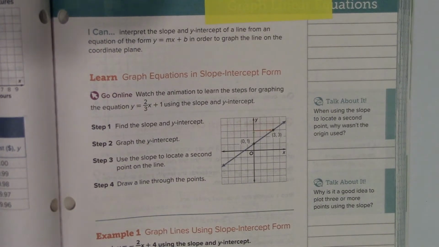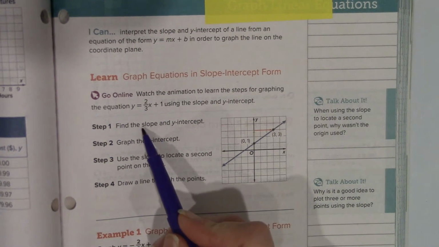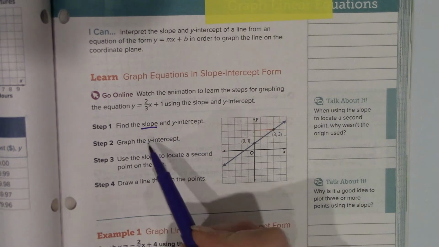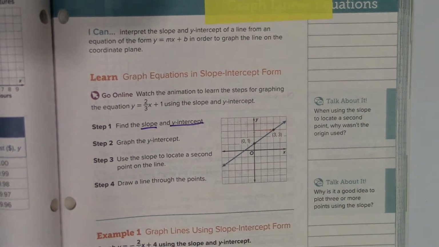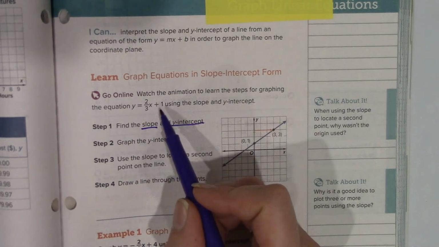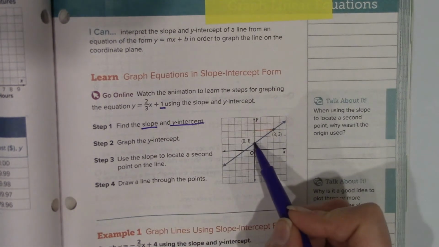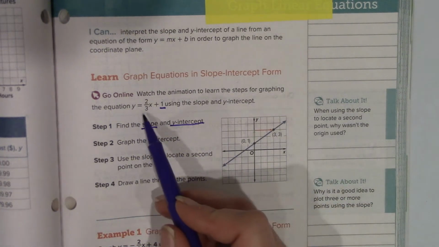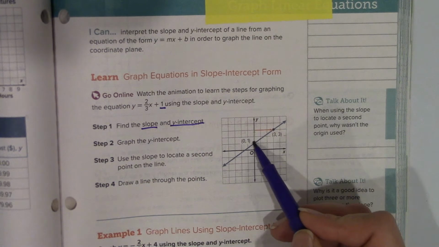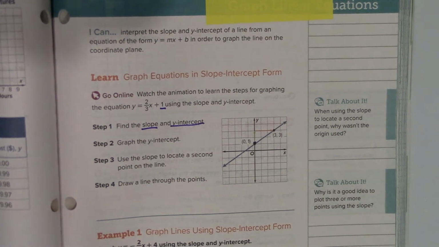All right, hopefully you just watched that wrap as a review on how to graph a line. Just remember, your first step is to find your slope and your y-intercept. So your beginning point is your y-intercept. In this equation, my y-intercept is 1. So we started at 1, and then based on my slope, 2/3, I find my next point. I get my 2 points and I connect them with a line.